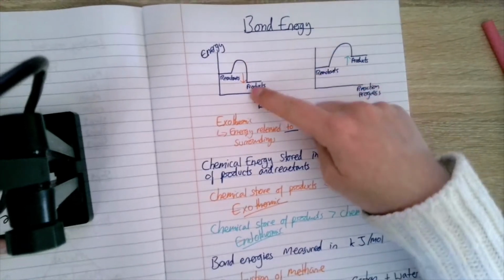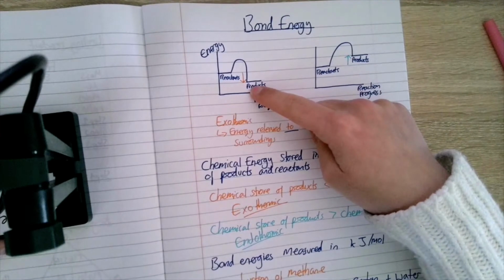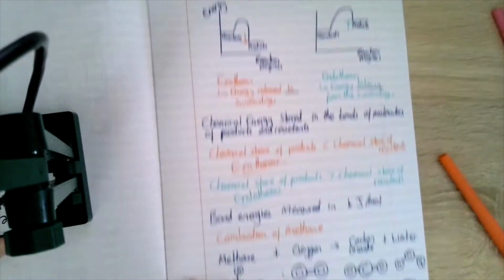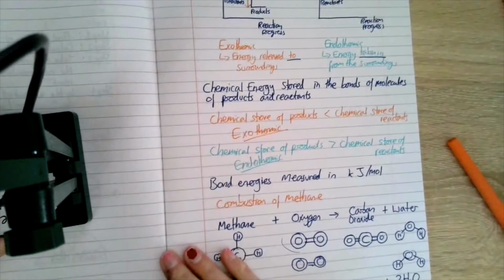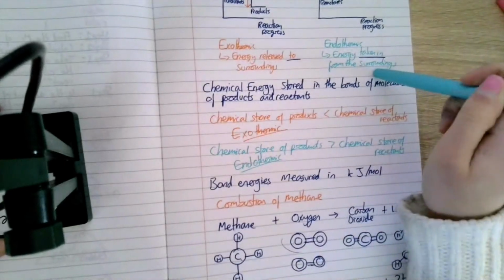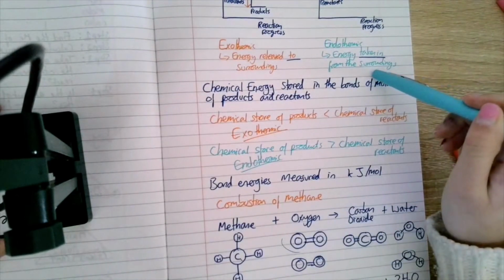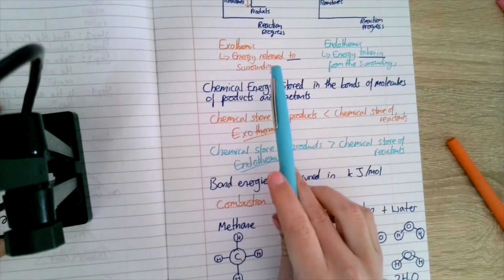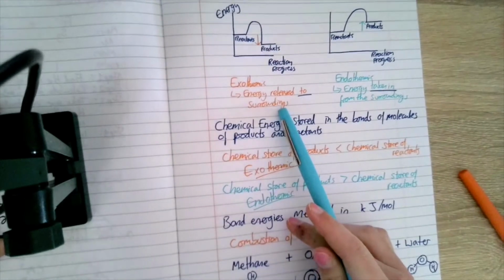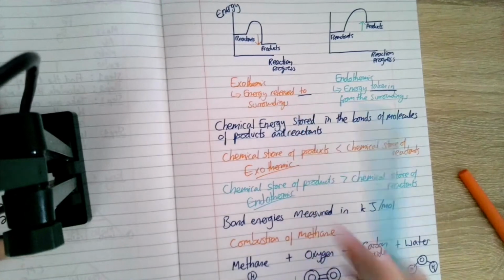Going down the slope of the reaction profile though, we're going to be releasing energy. So when we are breaking bonds, we are taking in energy from the surroundings, and so breaking bonds is an endothermic process, and when forming bonds, we release energy as we go down the slope, and so that is an exothermic process.